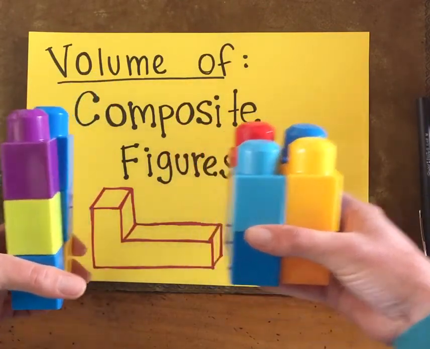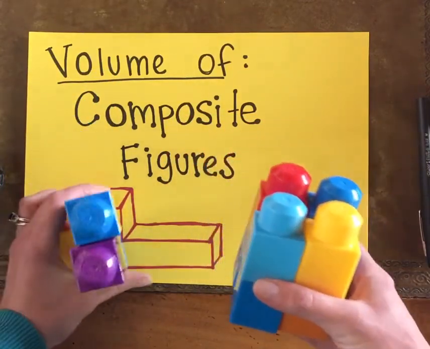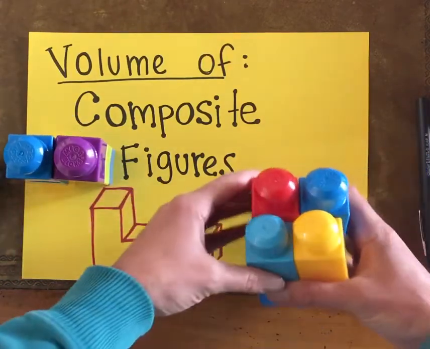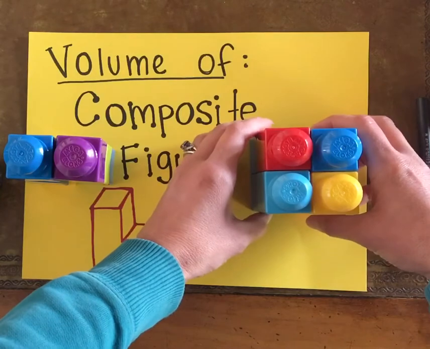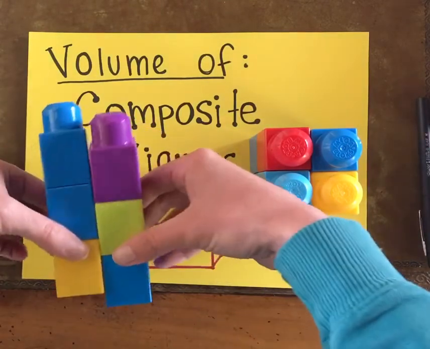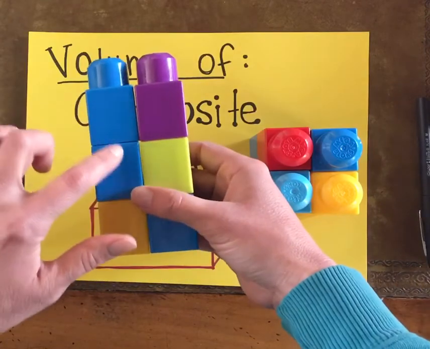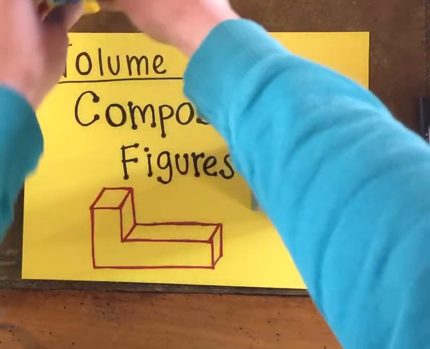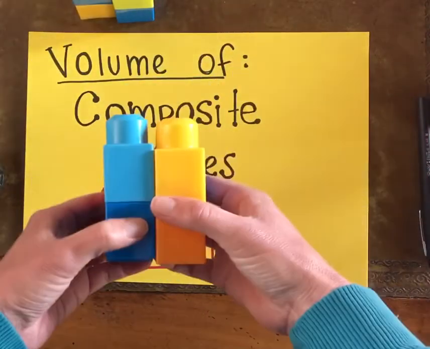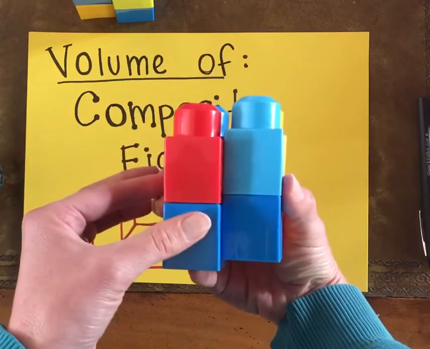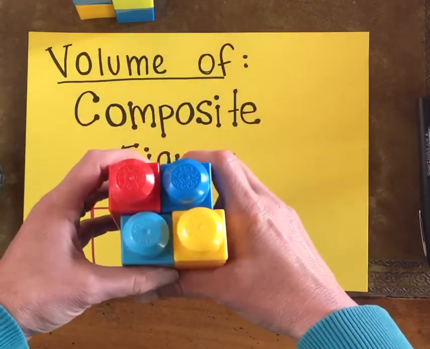So our first step is we break apart our composite figure into two different rectangular prisms, and then we figure out the volume of those rectangular prisms. So the volume of this one piece is 6 cubic units, and the volume of this figure is 4 times 2 is 8 cubic units.